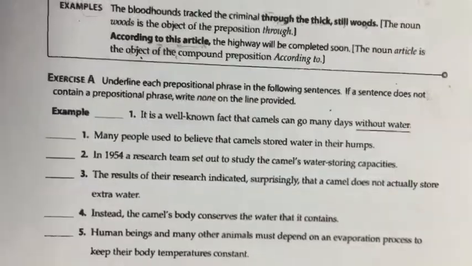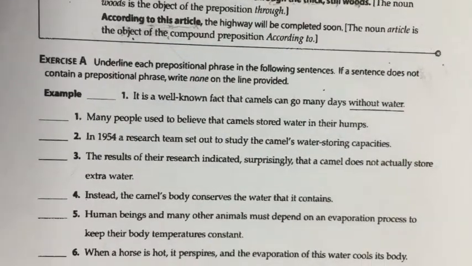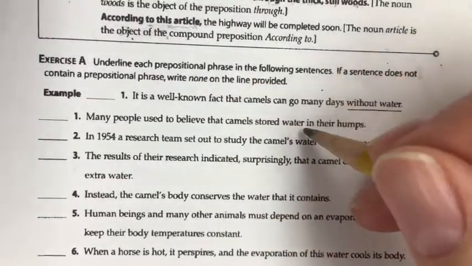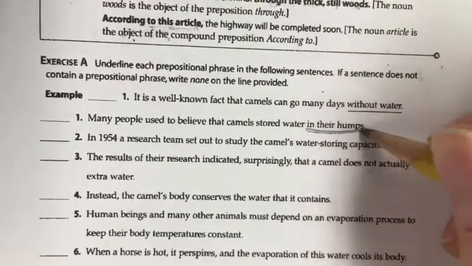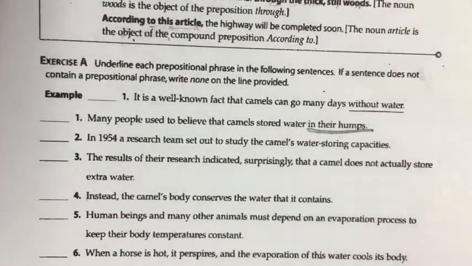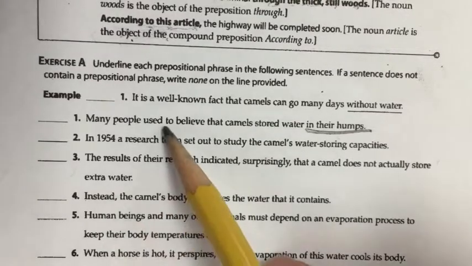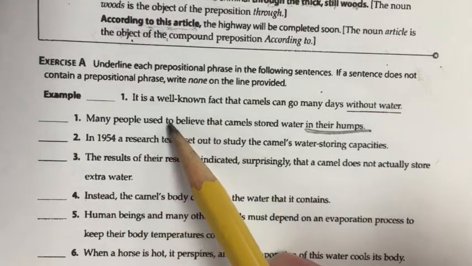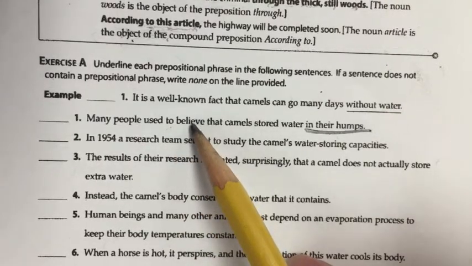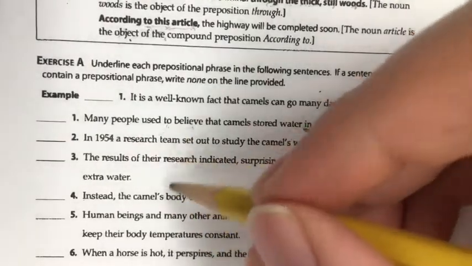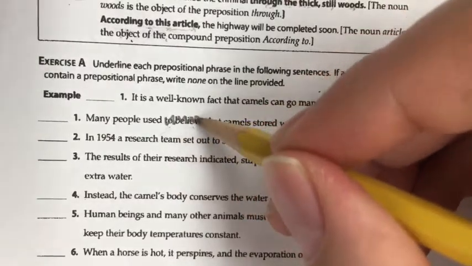So let's do some of these. Many people used to believe that camels stored water in. Here's our prepositional phrase, in their humps. To is also a common preposition, but to is not a preposition if the word that comes after it is a verb, like believe. So this is not a prepositional phrase. That's not right.